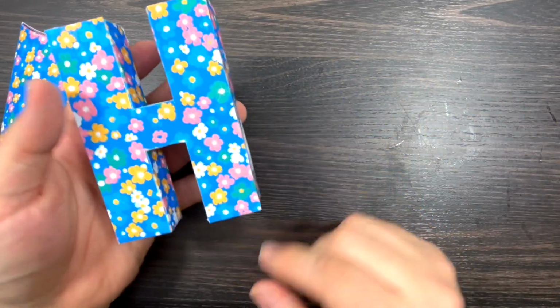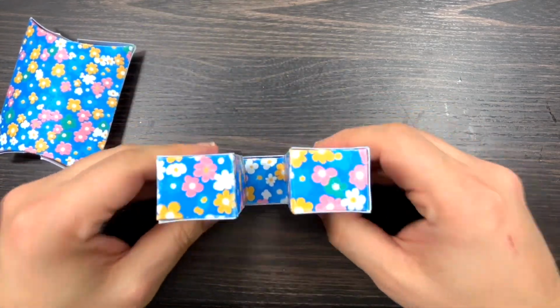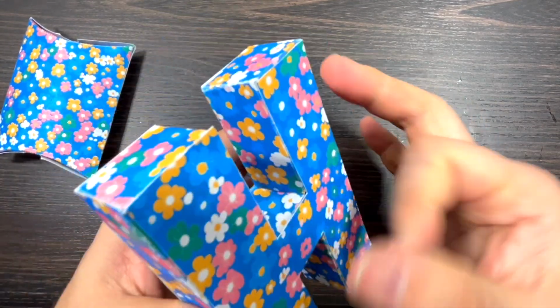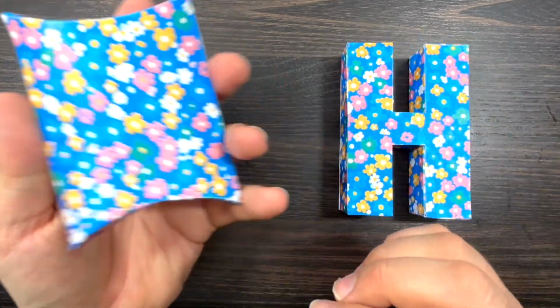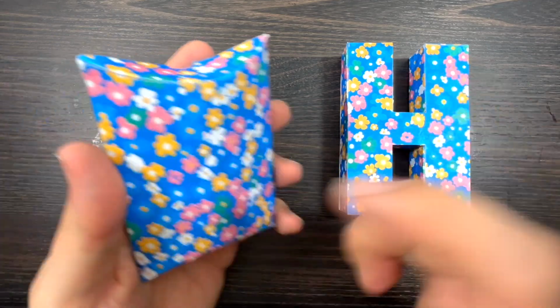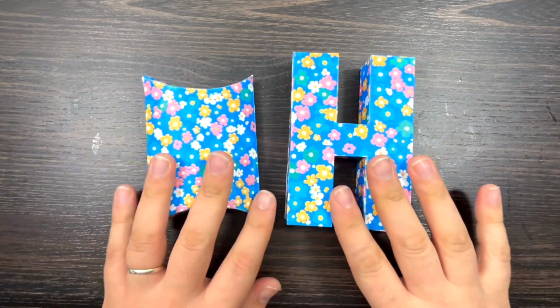And this is what letter H looks like when it's done up. Very, very steady, very, very strong. And that's what the pillow box looks like when it's done up. Okay, so I recommend you guys print it on a cardstock. And that's what it looks like.